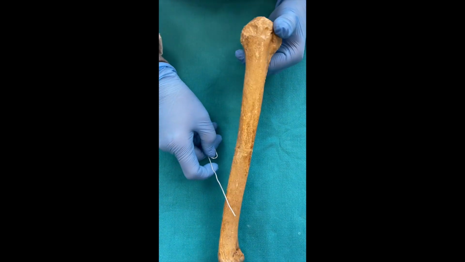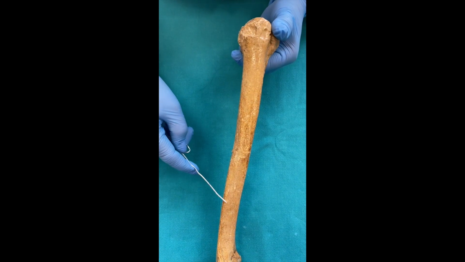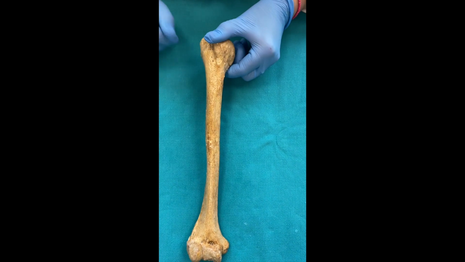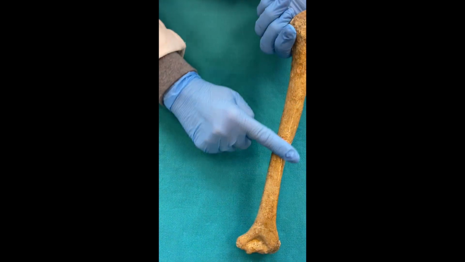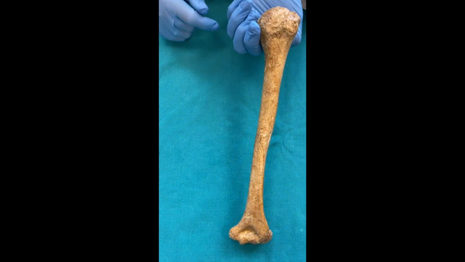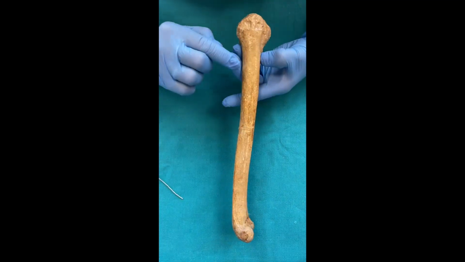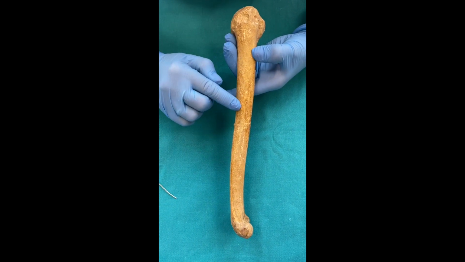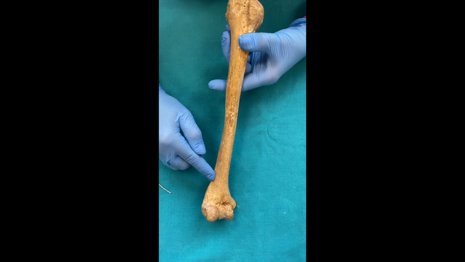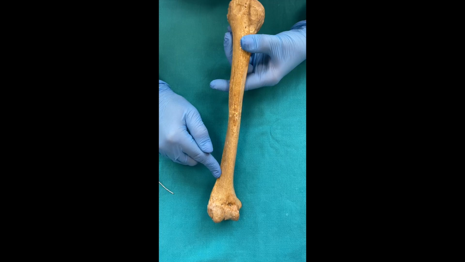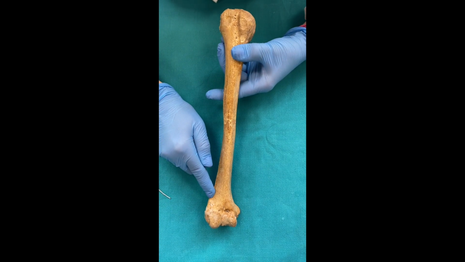And here is the lateral border of the body of the humerus. It is between the anterolateral and posterior surface of the body of the humerus. Also, the lateral border of the body of the humerus distally expands as the lateral supraepicondylar ridge.